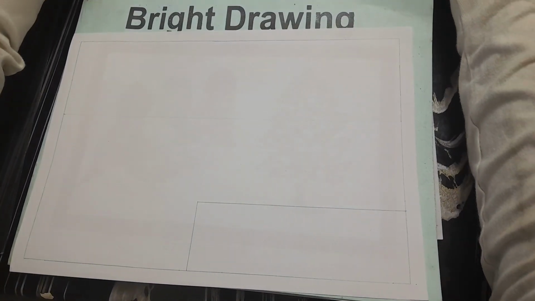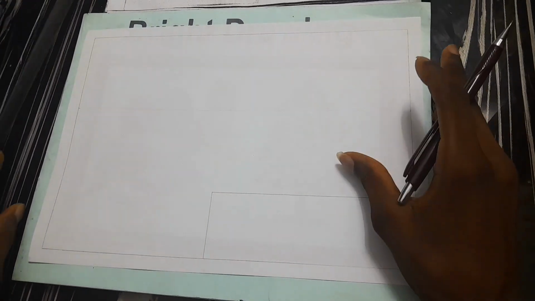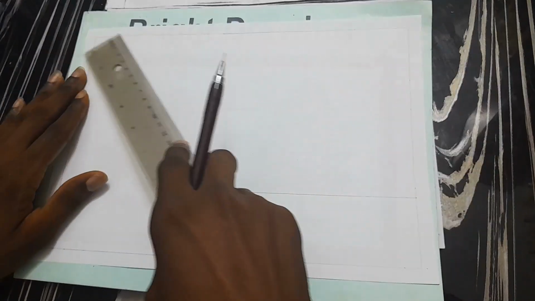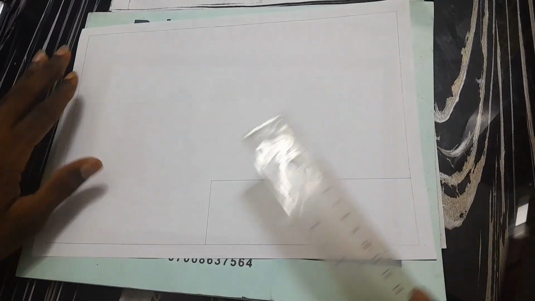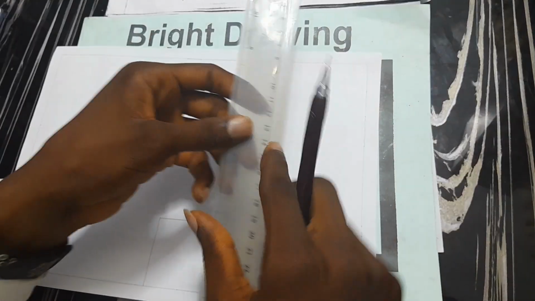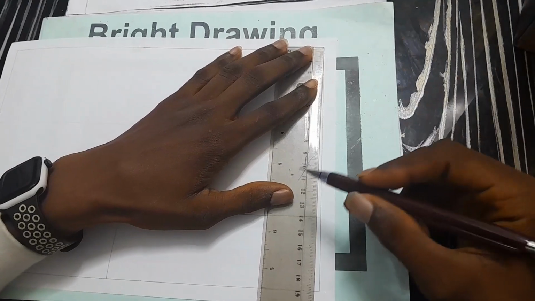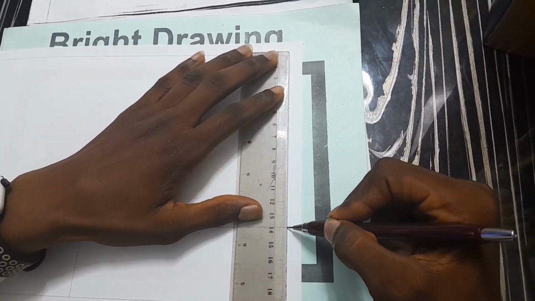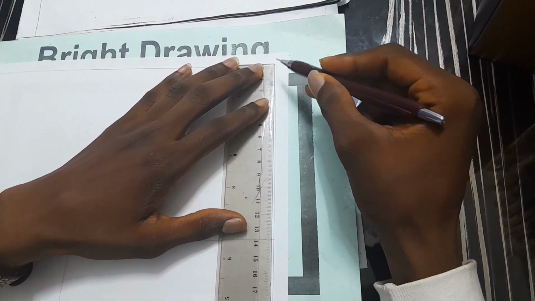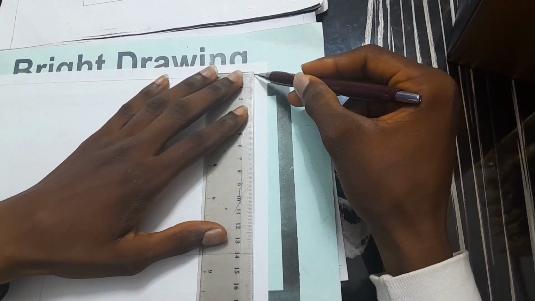So let's get started. Your A4 paper or A2 paper or A3 paper, whichever paper you're using, you first of all get your borderline, which I've already drawn, then my title block, you can see it here. To start, you get the measurement of the remaining space from your title block to your borderline.